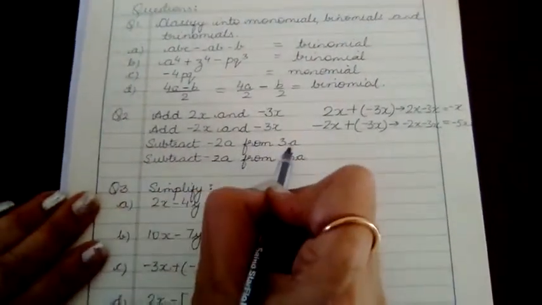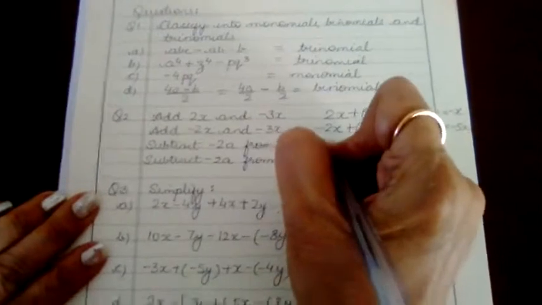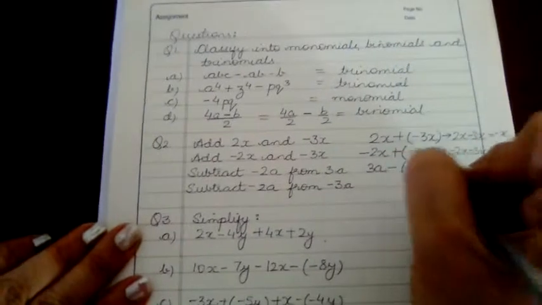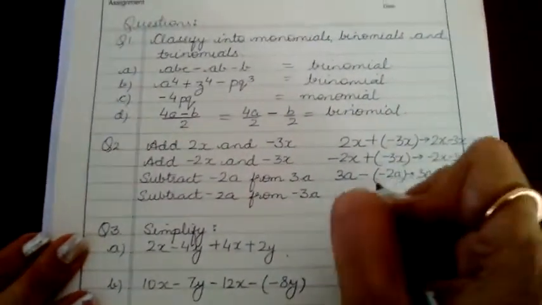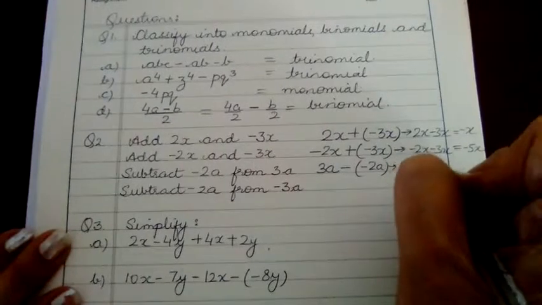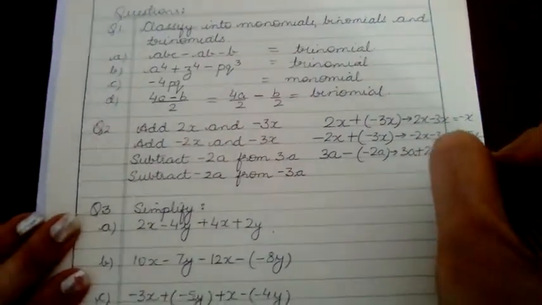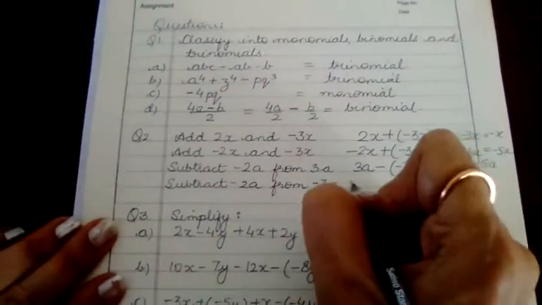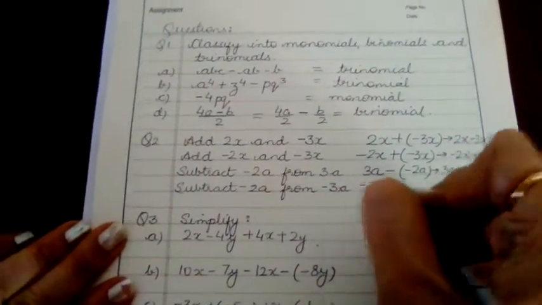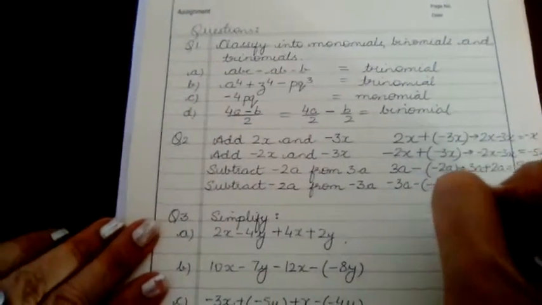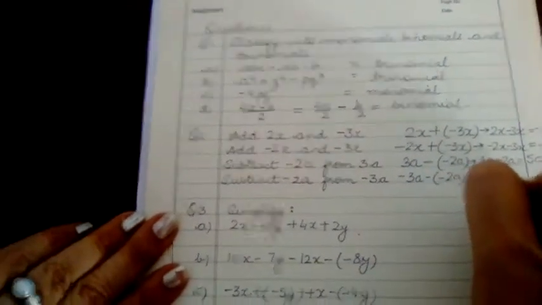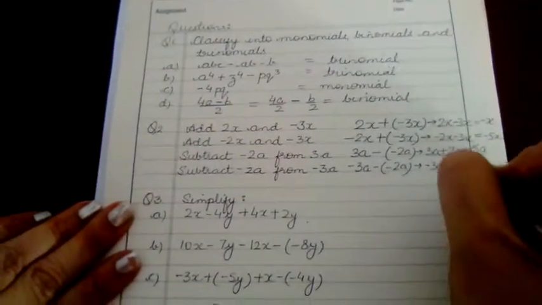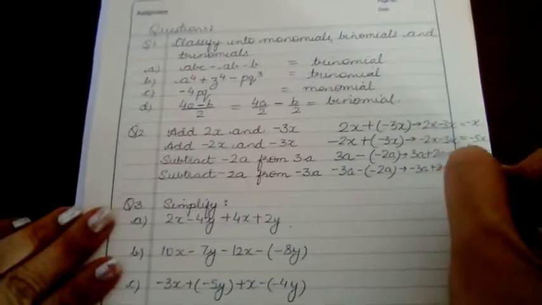Subtract minus 2a from 3a. So we have to subtract minus 2a from 3a: 3a minus minus 2a gives 3a minus and minus plus 2a, which is equal to 5a. Subtract minus 2a from minus 3a. So minus 3a minus minus 2a gives minus 3a and plus 2a. This minus and this minus plus 2a. So we get minus a.